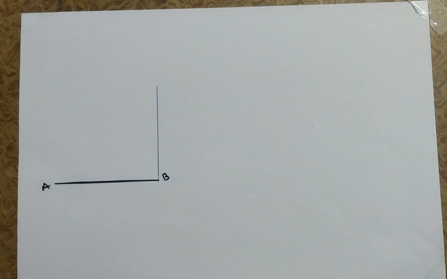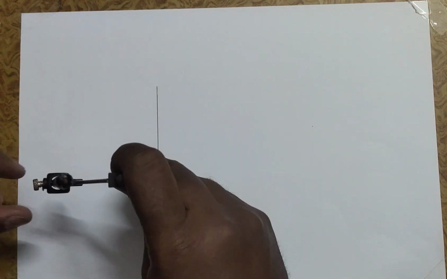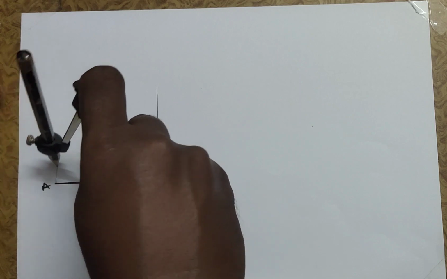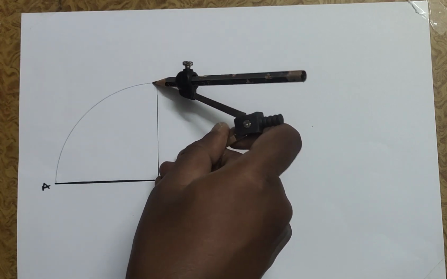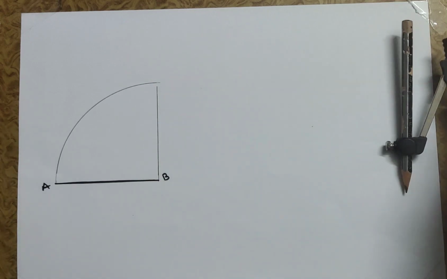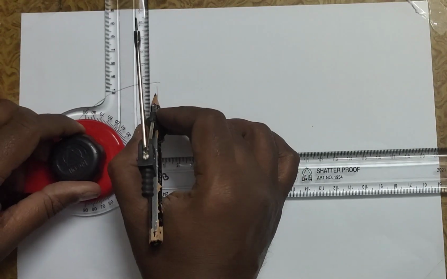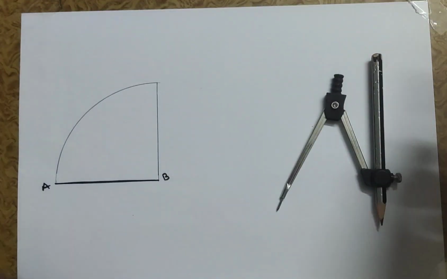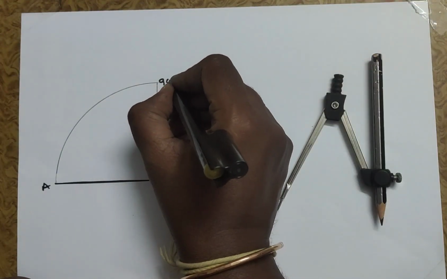Now with B as center, AB as radius, draw the arc over it, draw the quarter circle. Wherever it touches the vertical one, assume it as 90.